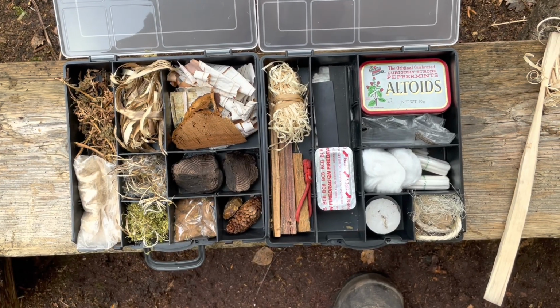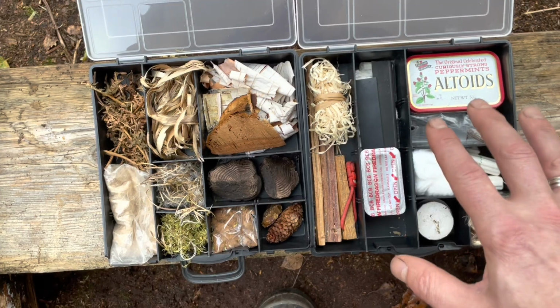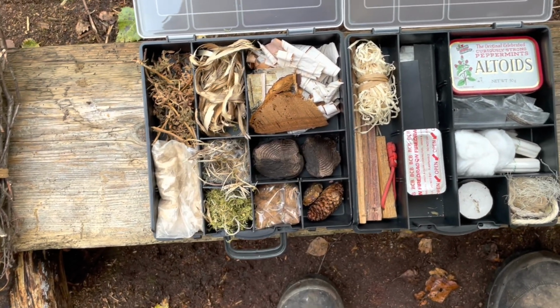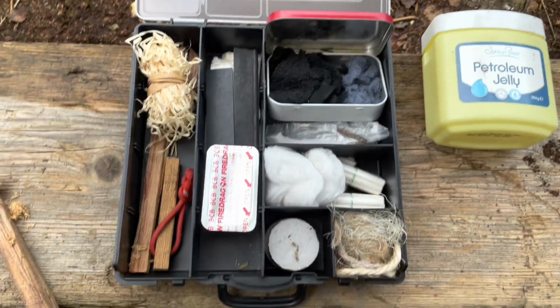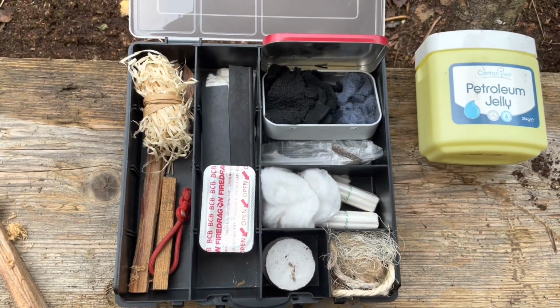So let's come back to our tinders. We've got our man-made tinders here and we've got our natural tinders. So let's have a look at the man-made first. Let's have a look what we've got in our man-made tinders.